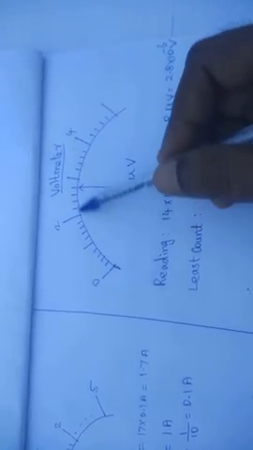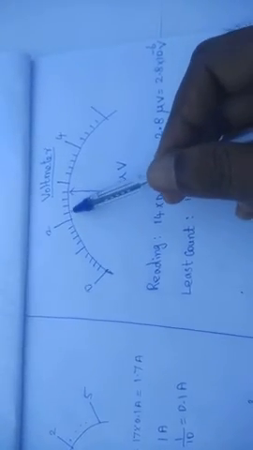Then as usual, you move to here. How many divisions is it? The needle shows the 14th division. So here it is 10, 11, 12, 13, 14th division. So the reading is 14 into the least count 0.2 microvolt, which is equal to 2.8 microvolt.